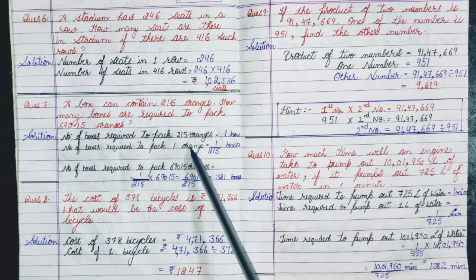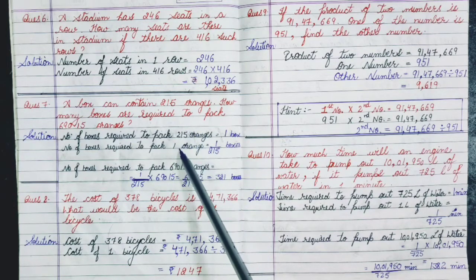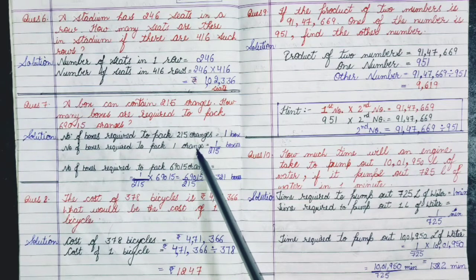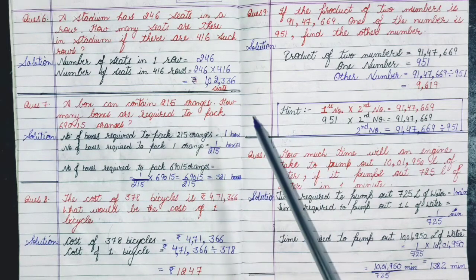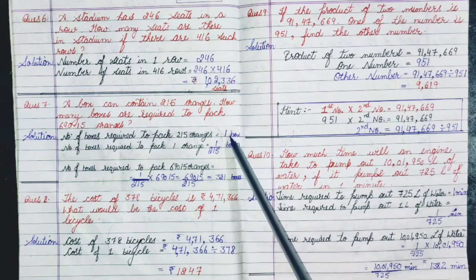And you know this thing, class, when we go from more to less, when from 215 oranges we will go to 1 orange, then we have to divide. We have to divide here. Always remember one thing. This is the most important thing, class.